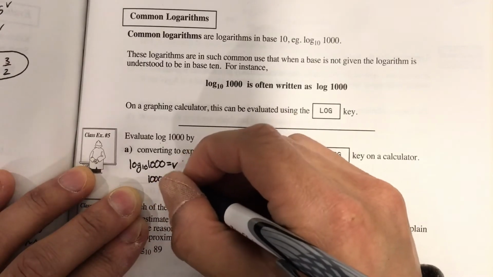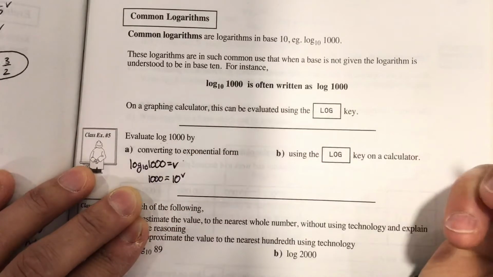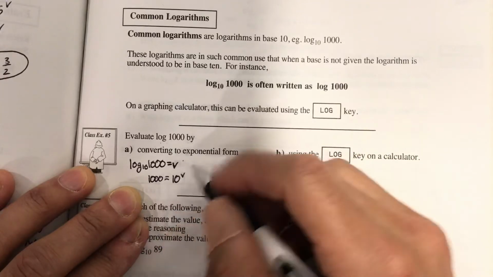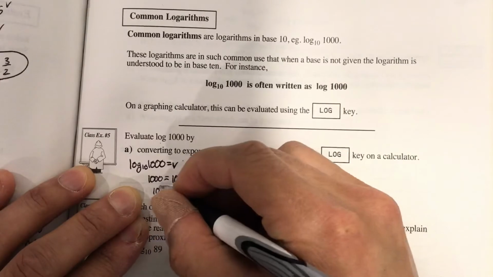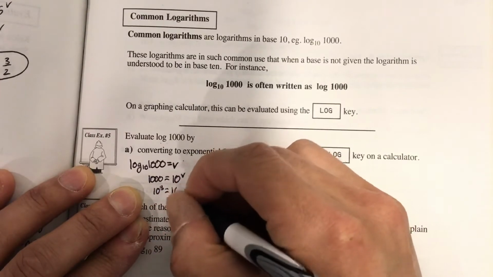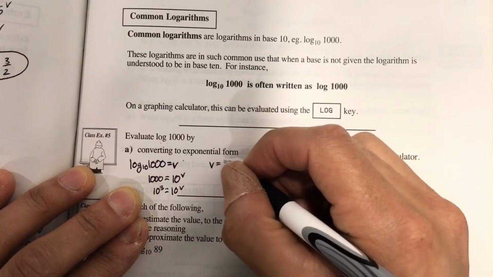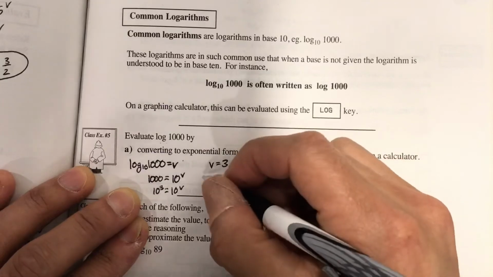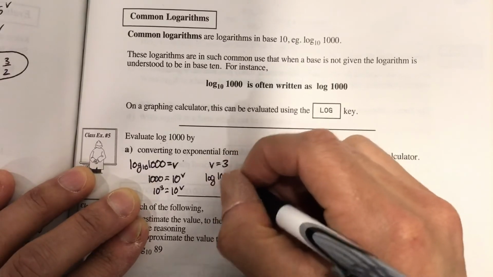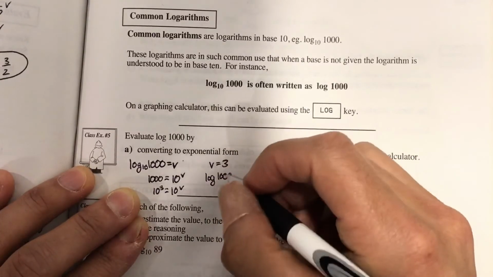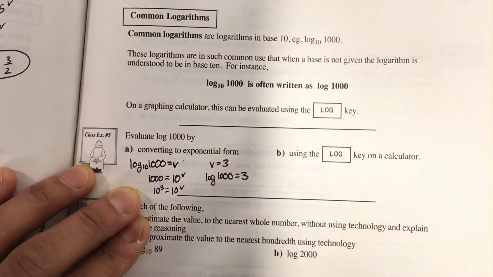So 1,000 is equal to 10 to the power of v, and 1,000 can be expressed as 10 cubed, which is equal to 10 to the power of v, and so v is equal to 3, and log 1,000, or log base 10 of 1,000, is equal to 3.